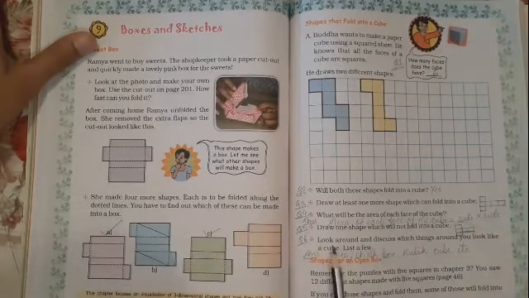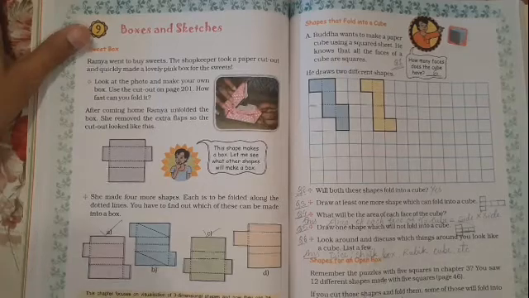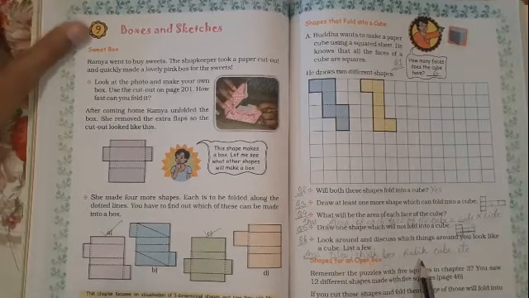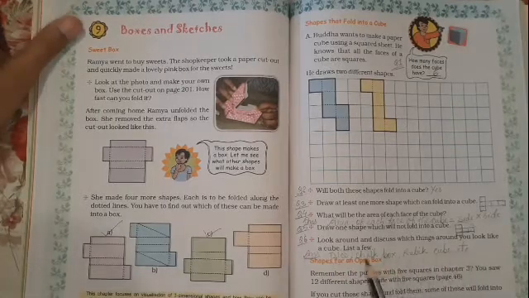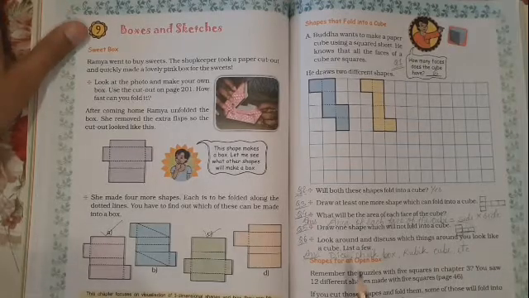Now next question. Look around and discuss which things around you look like a cube. List a few. So here is the answer. Dice, chalk box, Rubik's cube, etc. These things look like a cube. Now let us move to the next question.